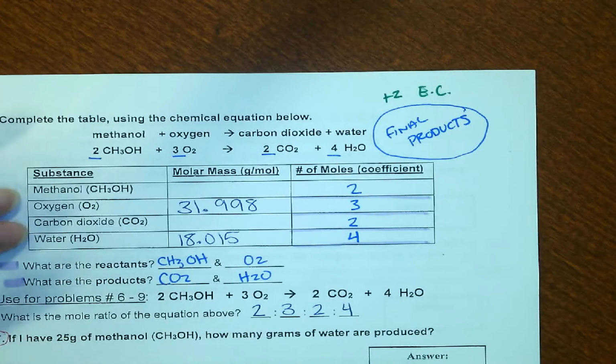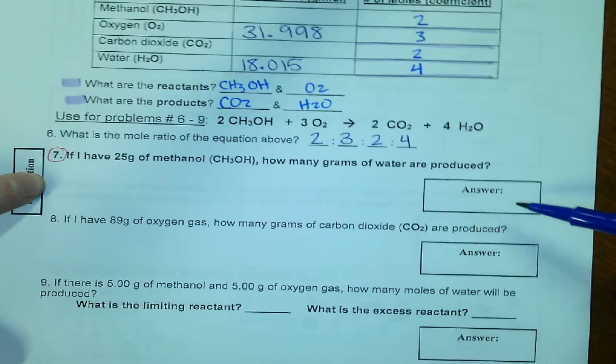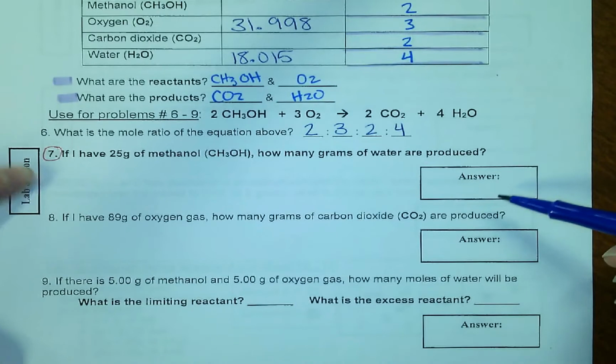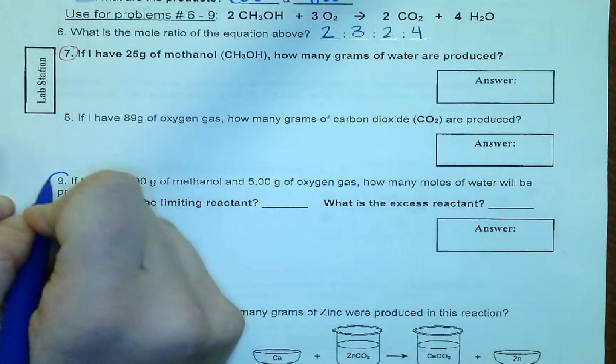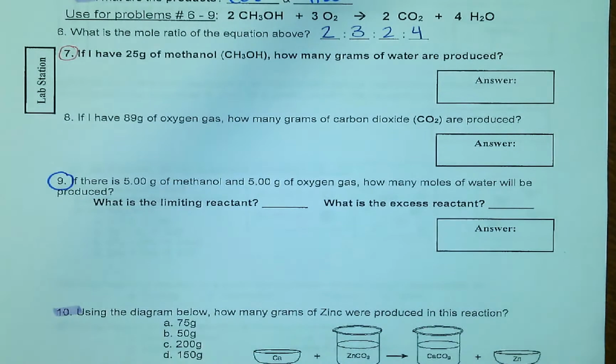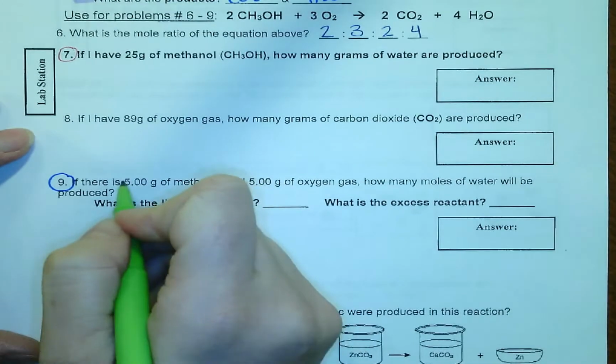All right, make sure you're finishing up the rest of this table on your own. You did number 7 as a lab station, so I'm not going to work on that with you right now, but I would like to look at number 9. Number 9, oh my gracious, people, box in your givens and circle your unknowns. Cannot tell you how much of the problems people are having in homework is because they're not boxing and circling.